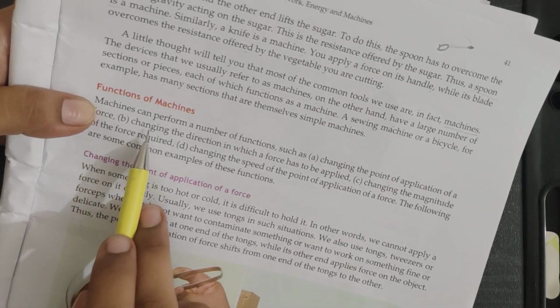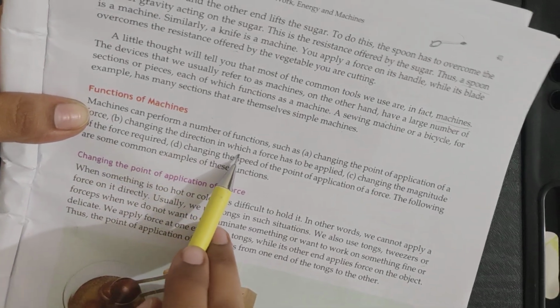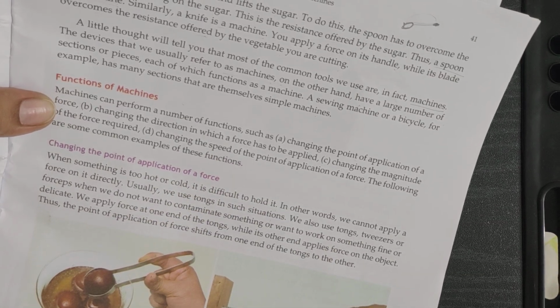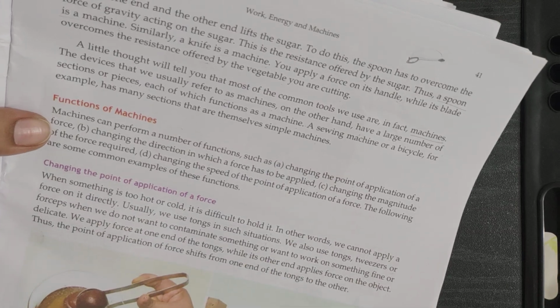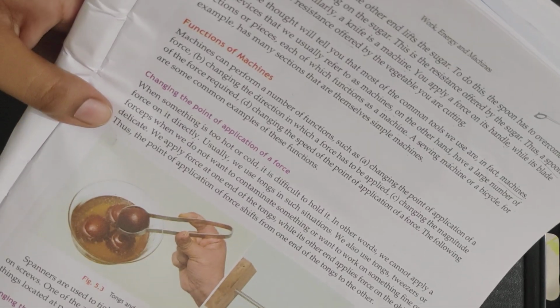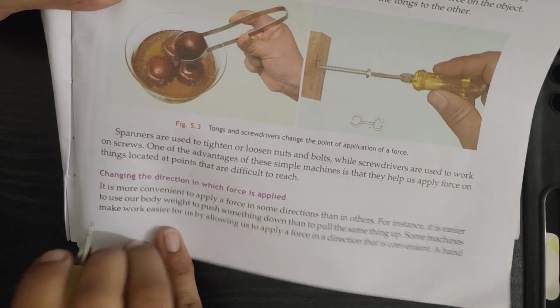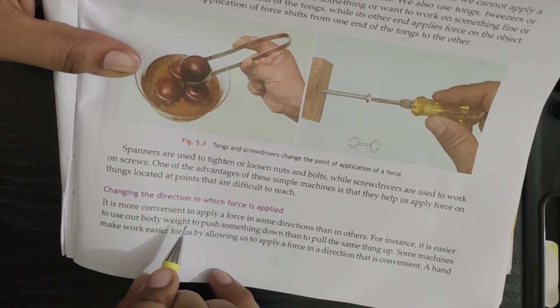Okay, the second one is changing the direction in which a force has to be applied. What is the meaning of this? Now let us see one of the main examples. Before looking at the example, there is one very important key point that we must know.